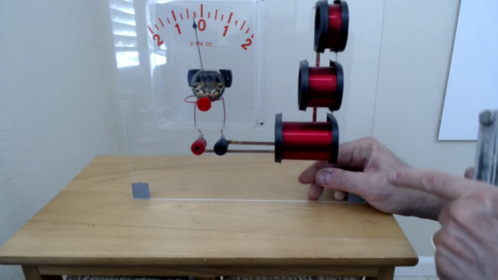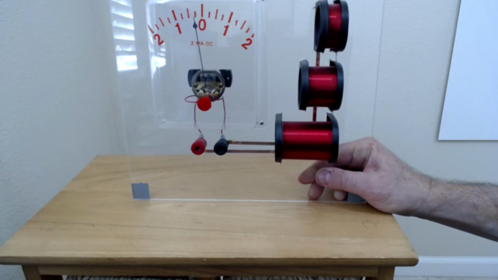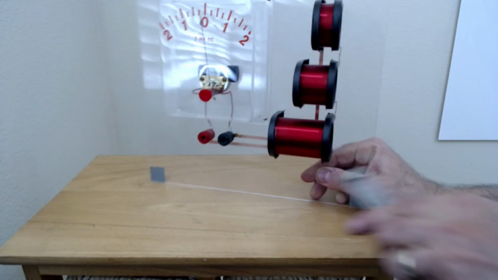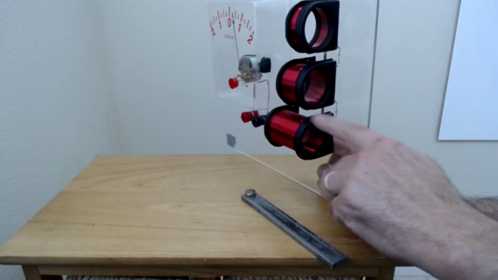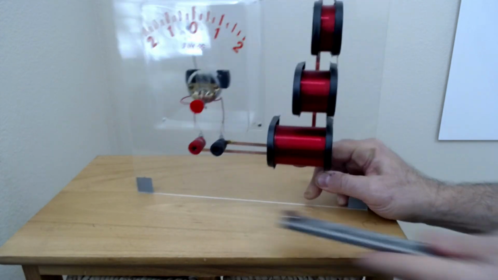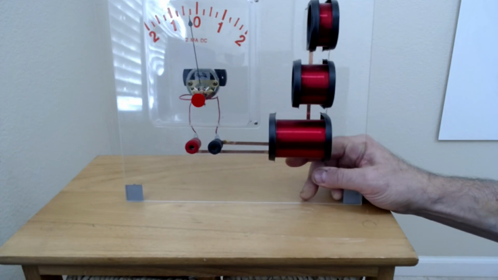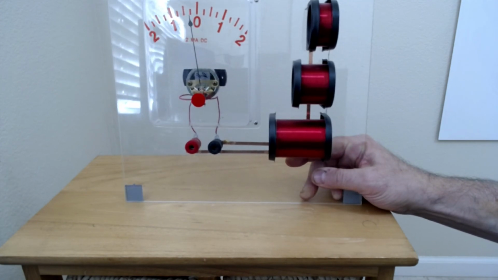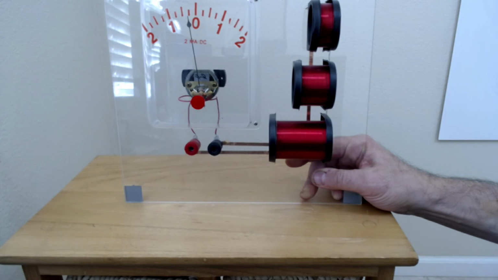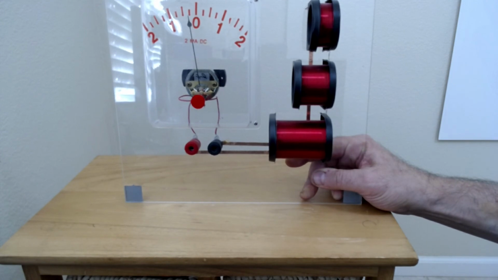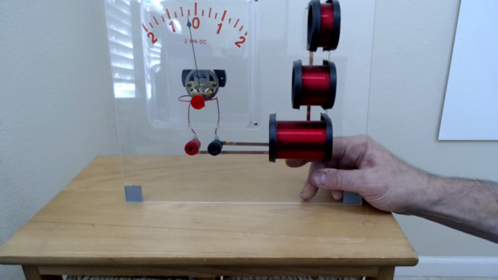The magnetic field has to penetrate the surface formed by these loops of wires. If the magnetic field does not penetrate the surface enclosed by the wires, you're not going to get an induced voltage. You're not going to get a current.